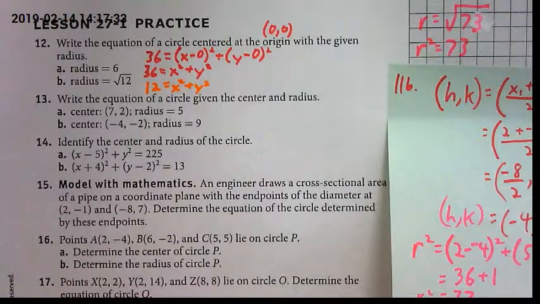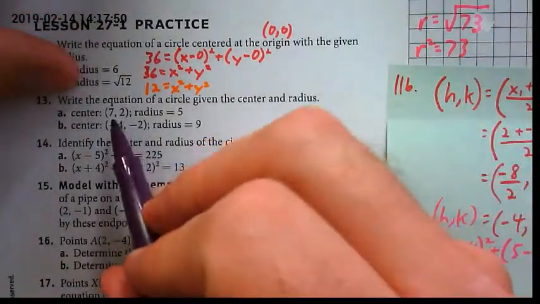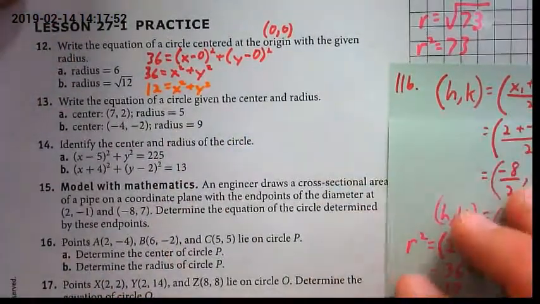Okay. 13, A and B, they're pretty easy. You don't have to find anything. They give you all the values you need. You have a center point. You have your radius. All you got to do is plug them in. So on the next one there, we have the center is at 7, 2. The radius is 5.